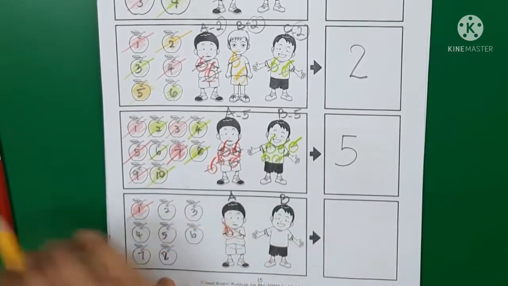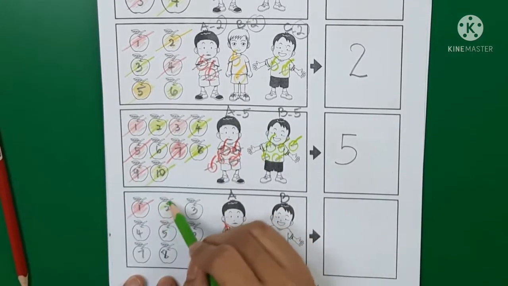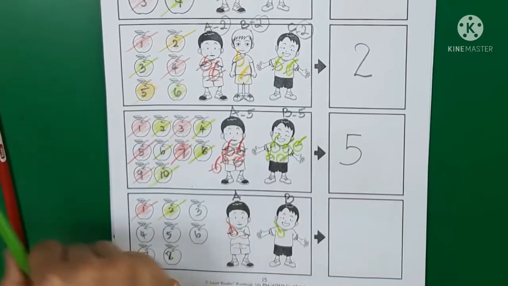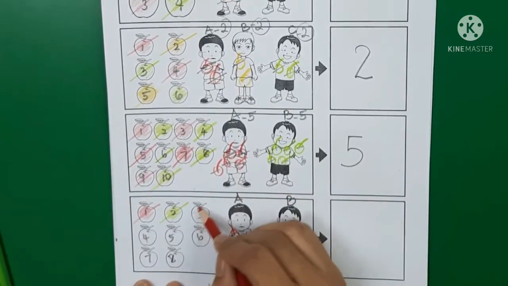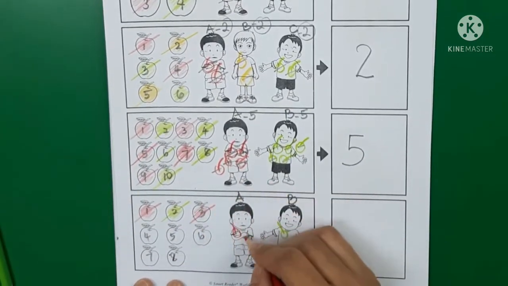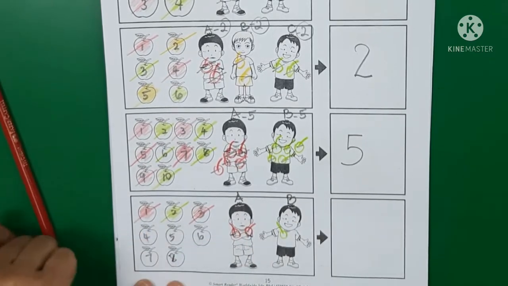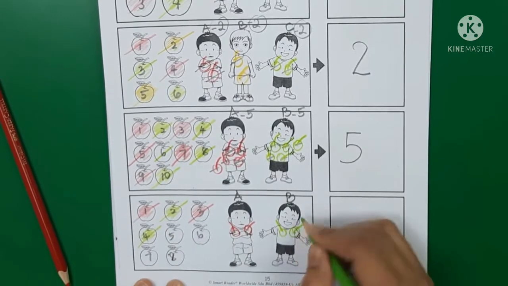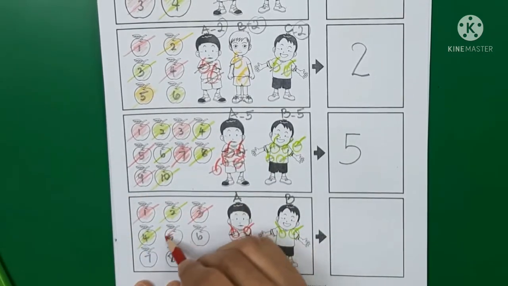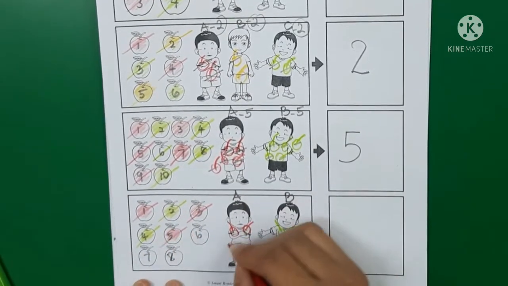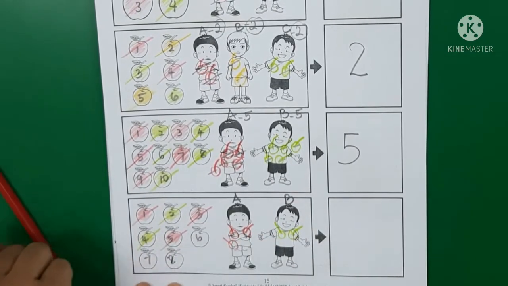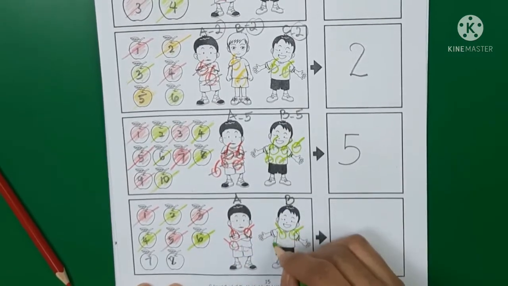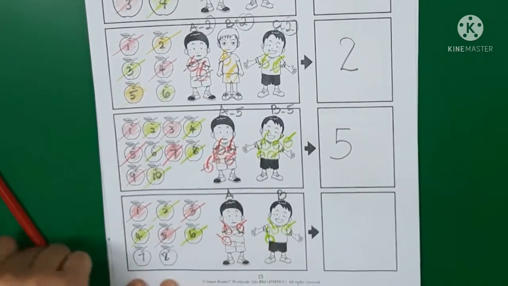The second apple is green. Student B likes green apples, so we give him the green apple. The third apple is red, so we'll give it to student A. The fourth apple is green, give it to student B. The fifth apple is red, let's give it to student A. The sixth apple is green, and let's give it to student B.